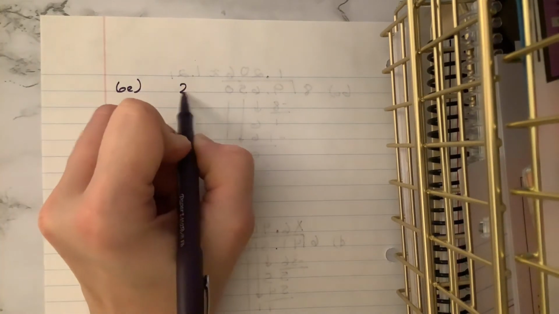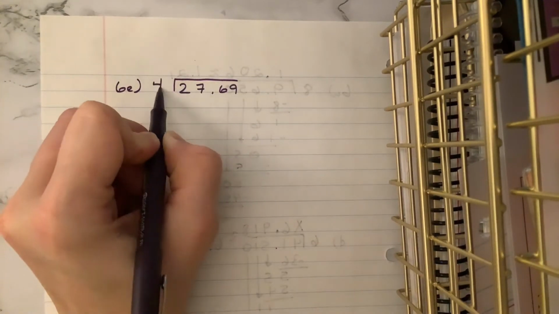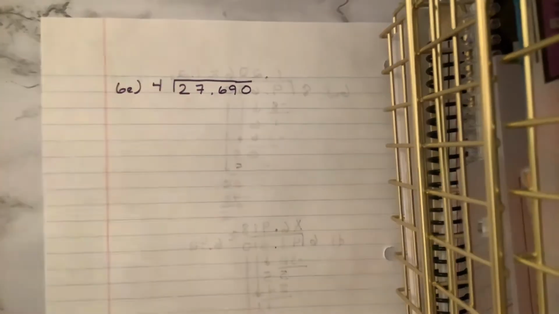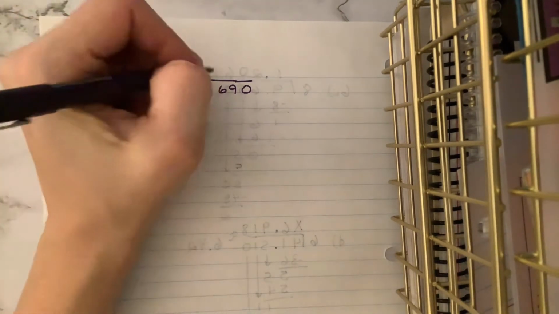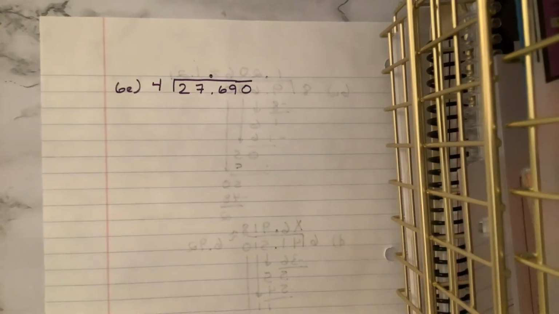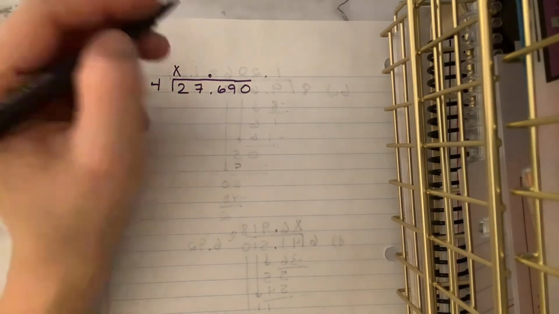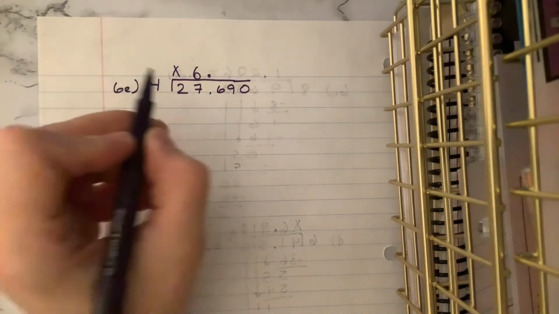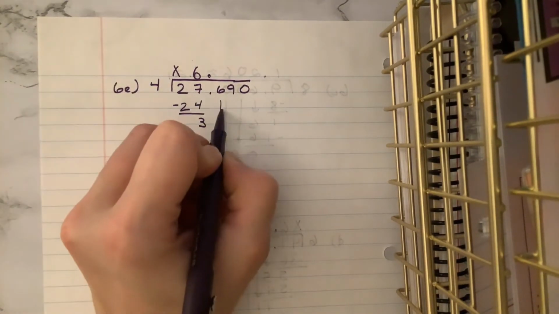So for 6E, we're going to copy the problem carefully. Hopefully you remembered we're supposed to be dividing to that third decimal place. So you want to add that 0, and then you want to add your decimal point. 4 does not go into 2. It goes into 27 6 times. 6 times 4 is 24 with a remainder of 3.